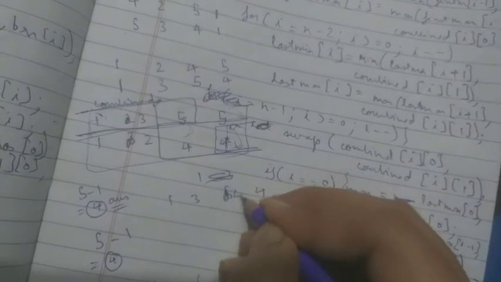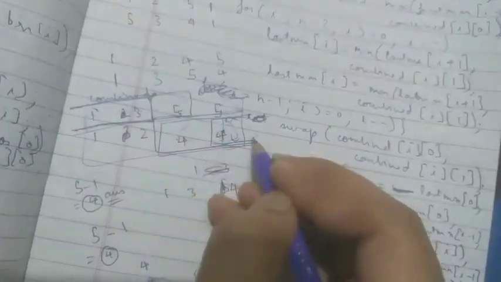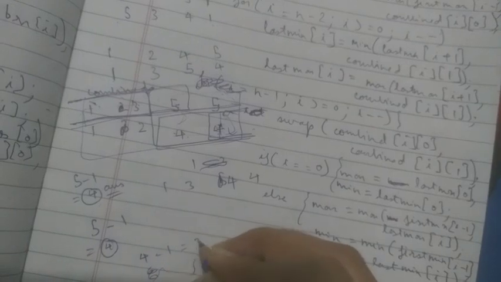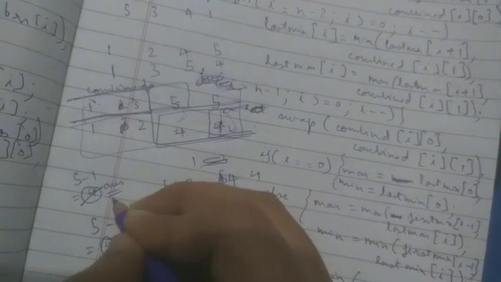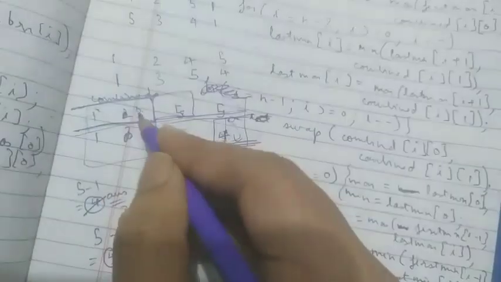So now this becomes 4. Now what is the maximum of this? It is 4. And what is the maximum of this? 3. So what is the maximum of both of them? 4. What is the minimum of this? 1. Minimum of this? 4. So what is the minimum? That is 1. 4 minus 1 is 3, right? Now this gets overwritten as 3. So now we are going to swap these two.